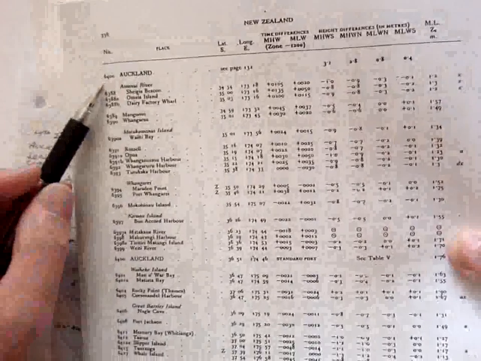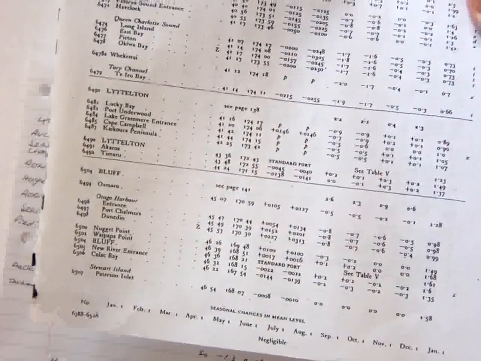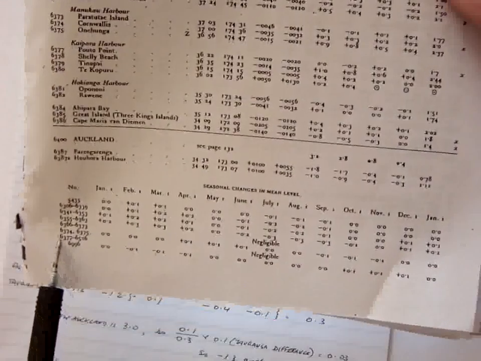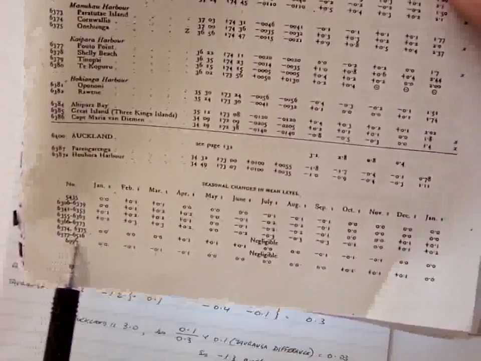The first thing we apply is the seasonal change, which is the same as we looked at for European ports. For the seasonal change for Auckland, we look up 6400 at the bottom of the book. It's not on that page, so we go over to the previous page, and we can see 6377 to 6526. It tells us that value is negligible, so that means there's no correction to apply.